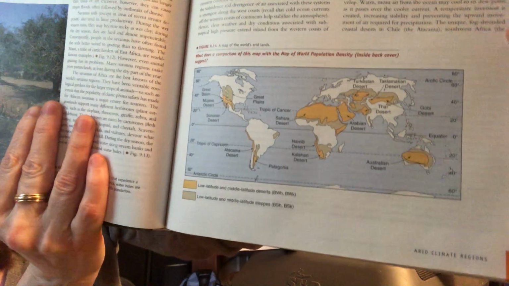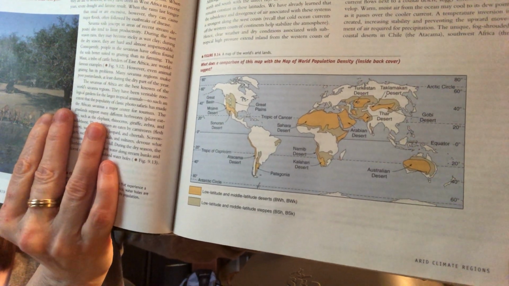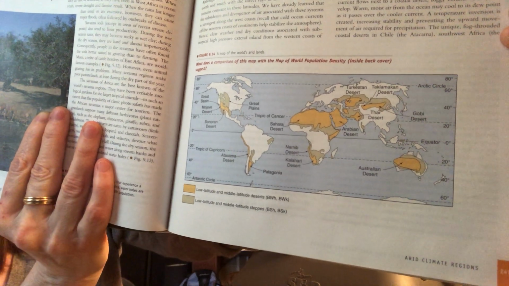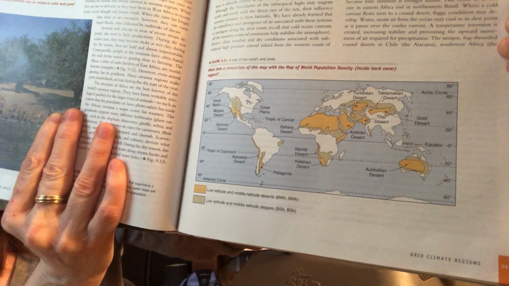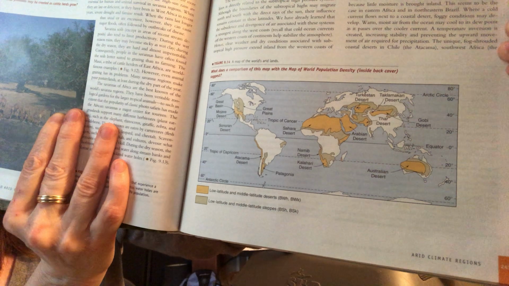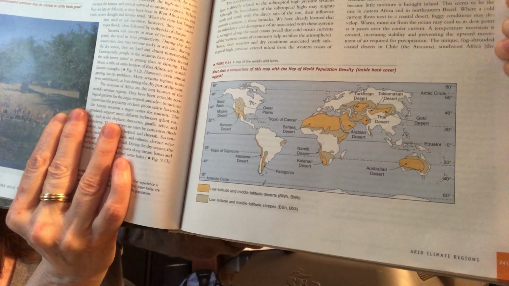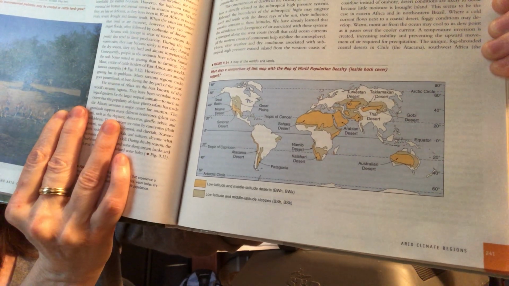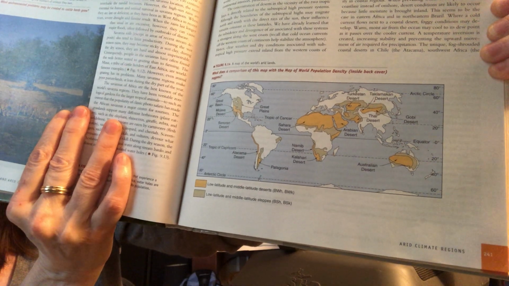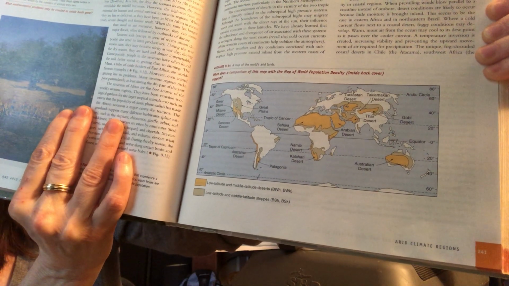So, we find arid climates all over the place. They do not follow any type of latitudinal pattern, so to speak. You can see they're scattered just about at every single latitude. And we do have two categories. We have the desert, which is the driest, and then we have the steppe, which gets a little more rain, enough to support grasslands, but that's about it. You're not going to see any trees, and again, you're not going to see any permanent lakes or anything like this.